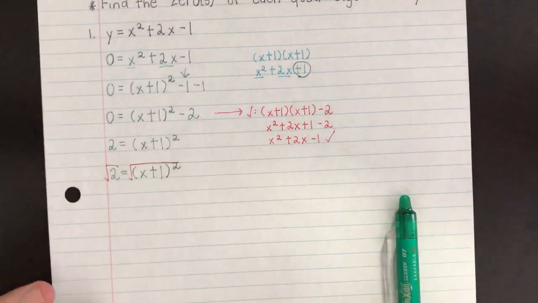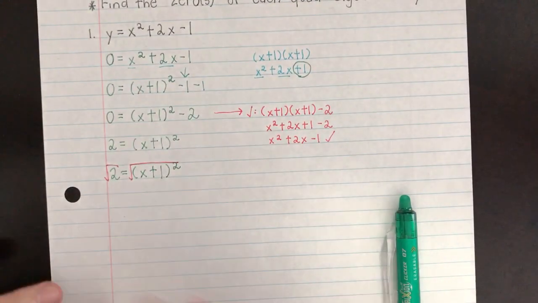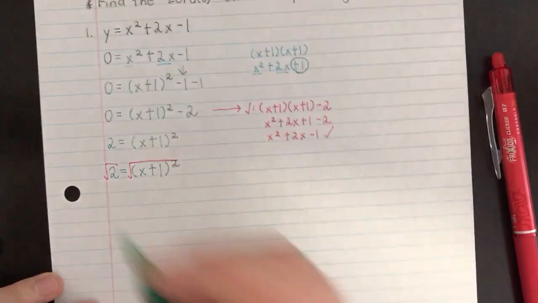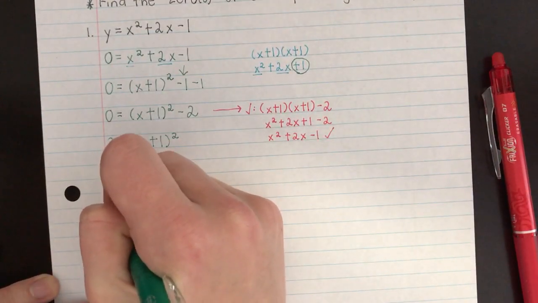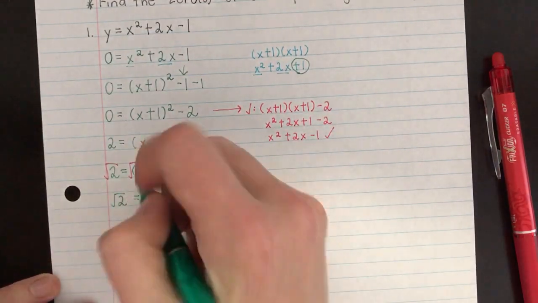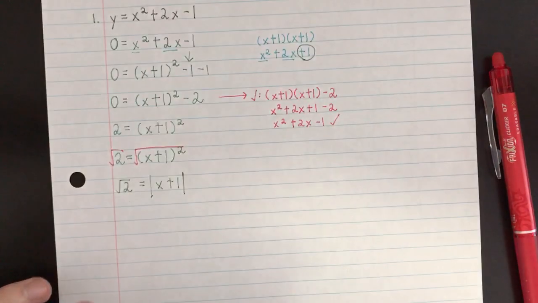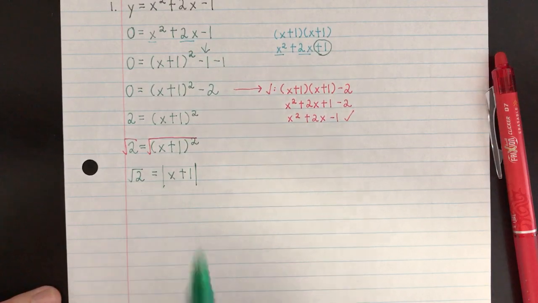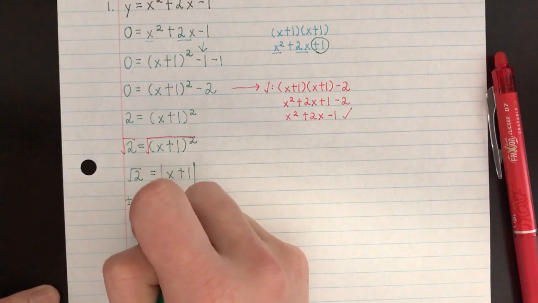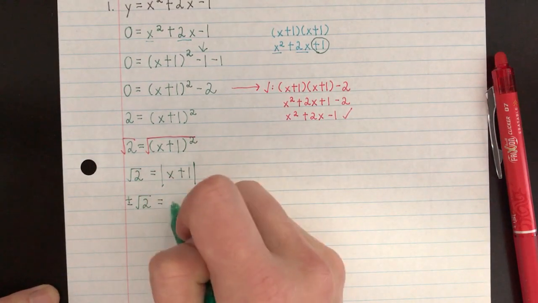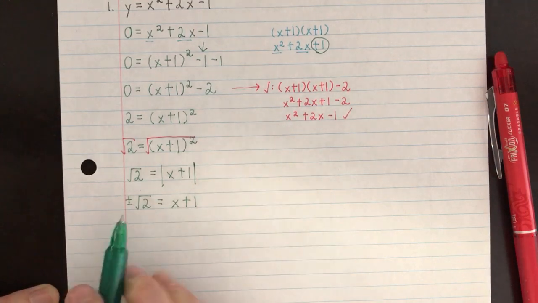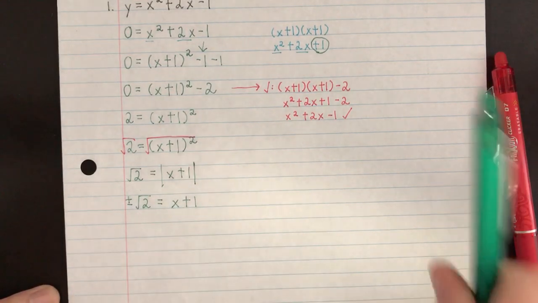Okay, so here we go. Rewrite, and you square root both sides. So the square root of 2 is simply the square root of 2. And then, of course, on this side, we get our absolute value of x plus 1. And then to get rid of the absolute value, you slap on that plus or minus on the left side. So we get plus or minus square root of 2 equals x plus 1.